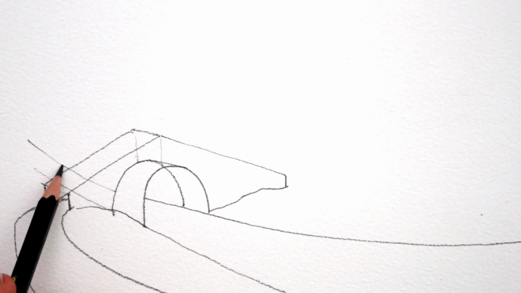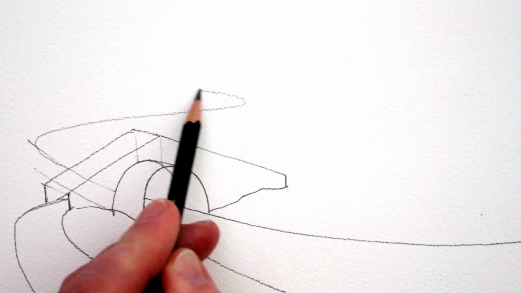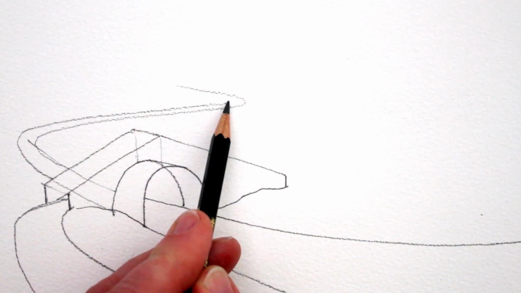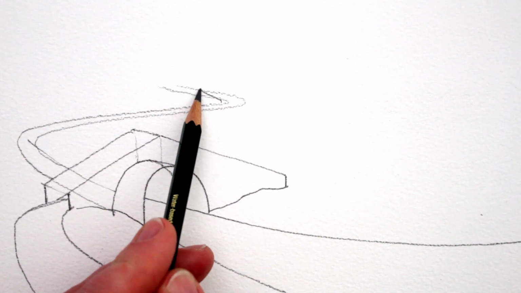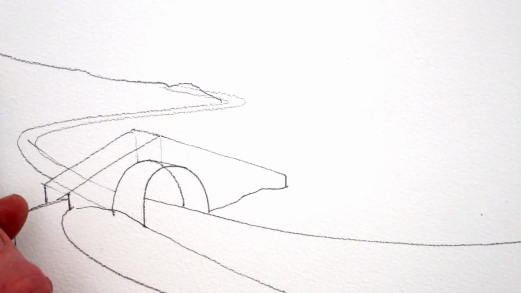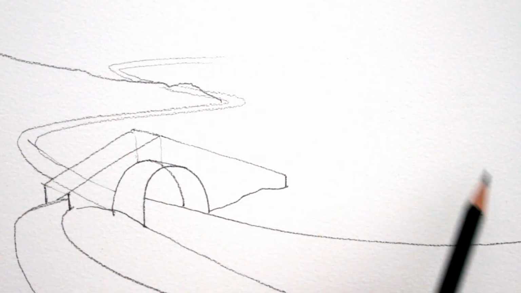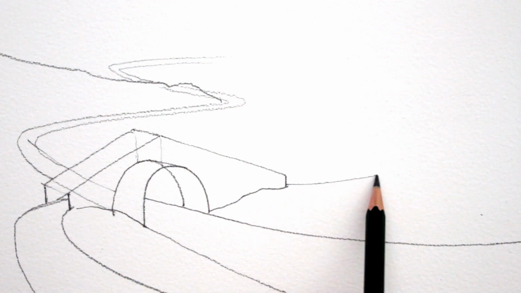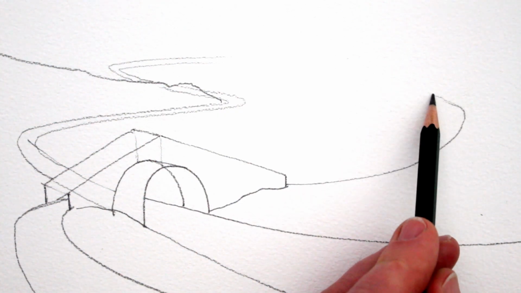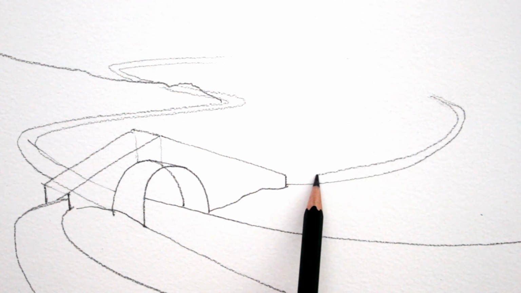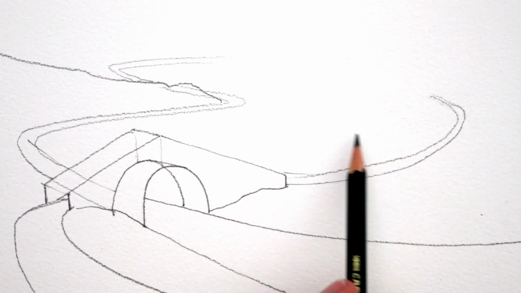Now as the river snakes away, it's going to get narrower as it goes towards the horizon. I'll add a hill here going towards the left, and the river can continue beyond the hill going into the distance. We can now extend the road towards the right. I think I'll give the road a curve too, maybe going up a bit of a hill as well. And again, like the river, it needs to get narrower as it snakes away.